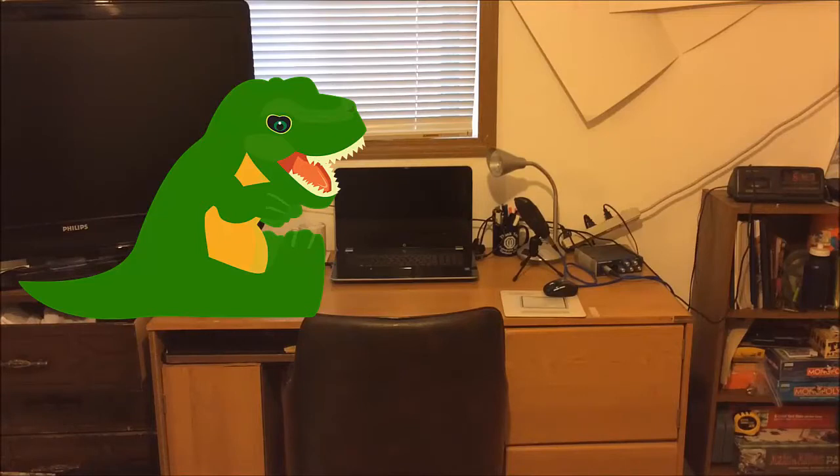So he's eating the laptop. But then he decides to sit on the desk. And he's sitting on the desk, and you start to hear some cracking. All of a sudden, the desk snaps in half because this dinosaur is too heavy for the desk. And so that is the story that you picture there.